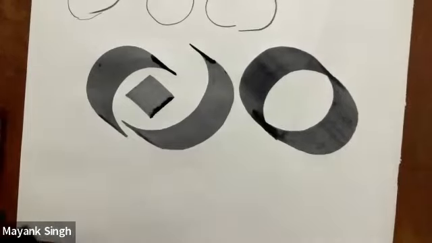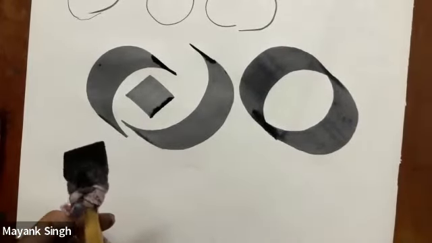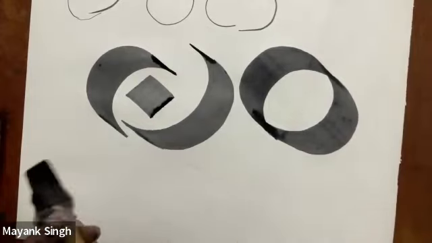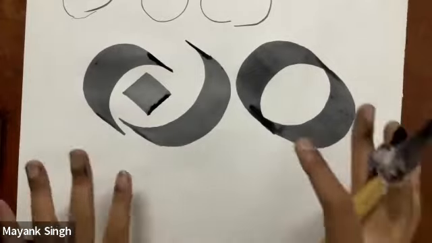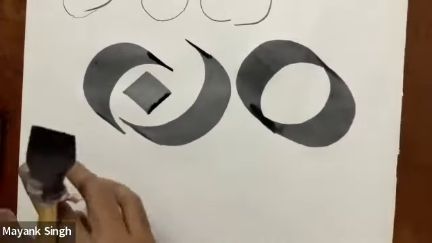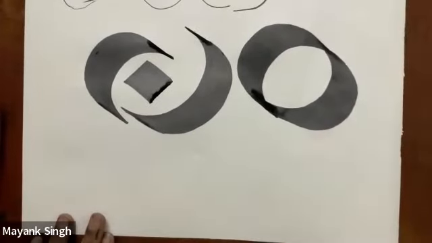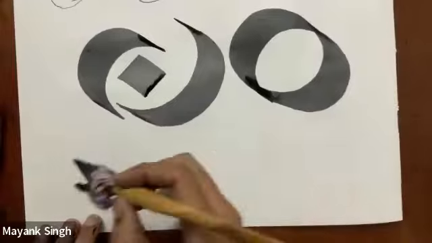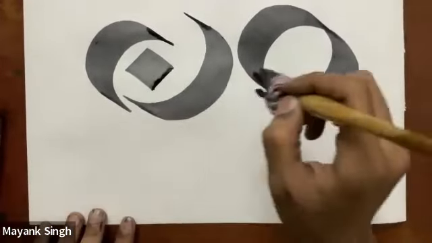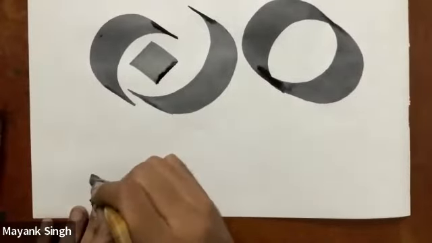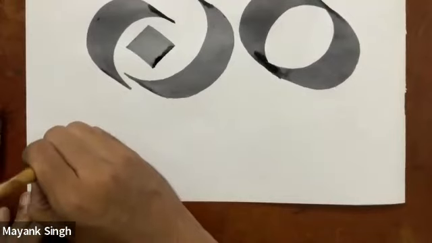I am using a 14 column. It's a fairly large column. This is for you to see clearly, because if I use smaller columns, you won't be able to see clearly what's going on. And you can actually do a drill like this.